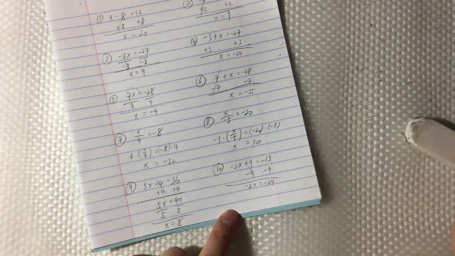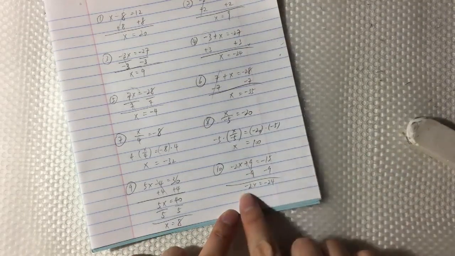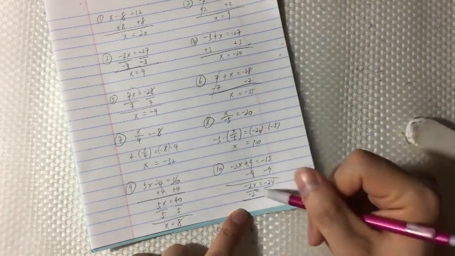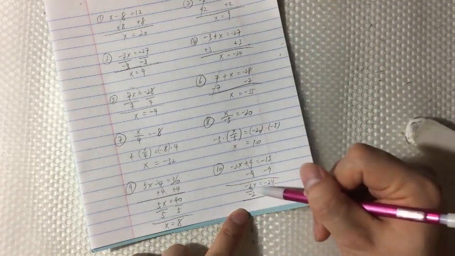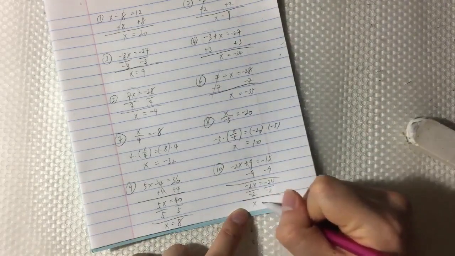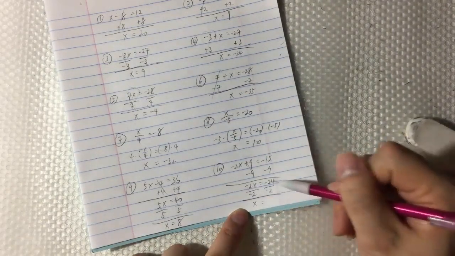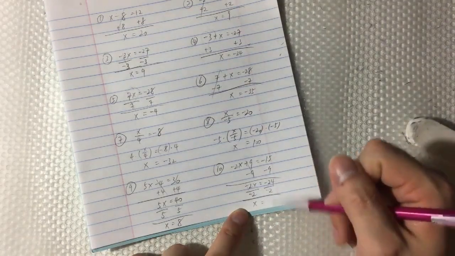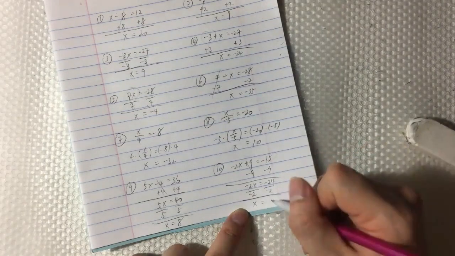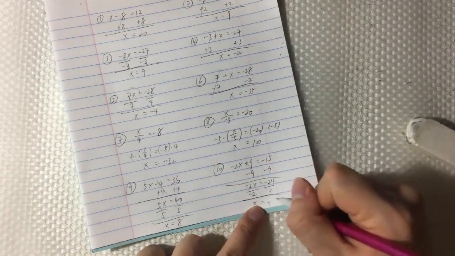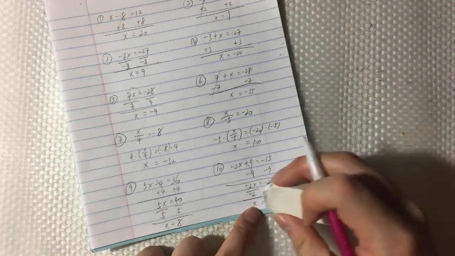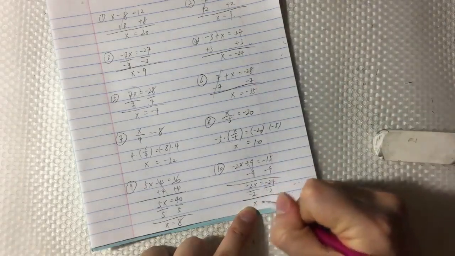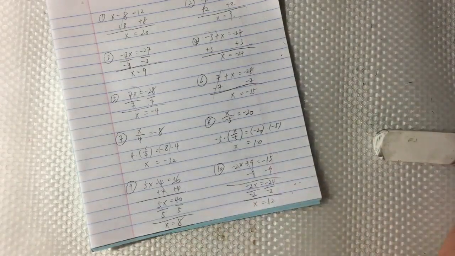Next, in order to get x by itself, I need to eliminate negative 2. So I divide both sides by negative 2. On the left side, negative 2 on the top and the bottom get cancelled. We get x by itself. On the right side, negative 24 divided by negative 2. When two numbers have the same sign, when we divide, the answer is positive. 24 divided by 2 is 12. If the answer is positive, we don't write the positive sign. So the answer is 12.